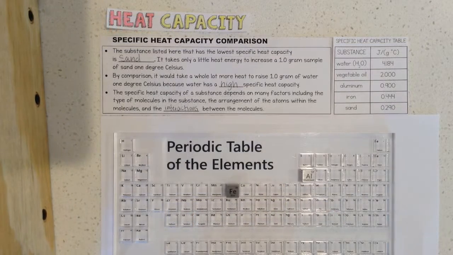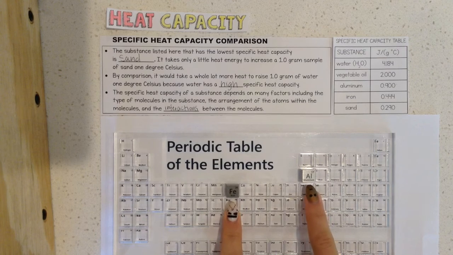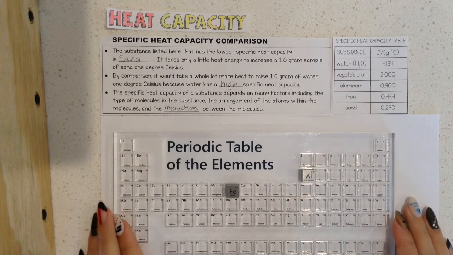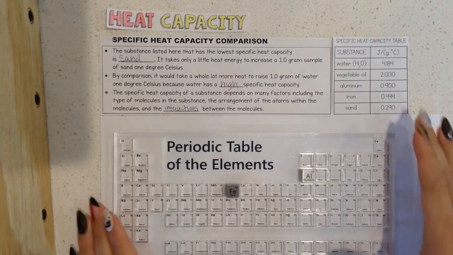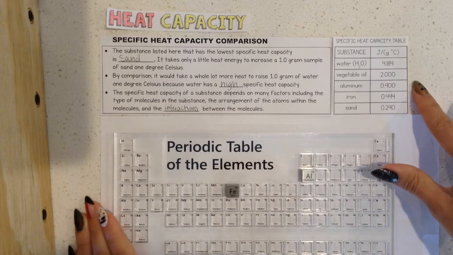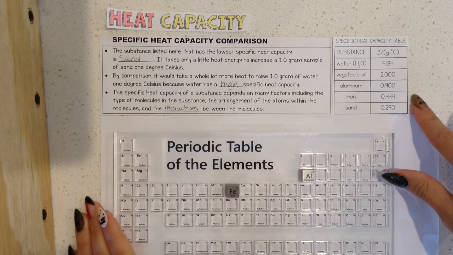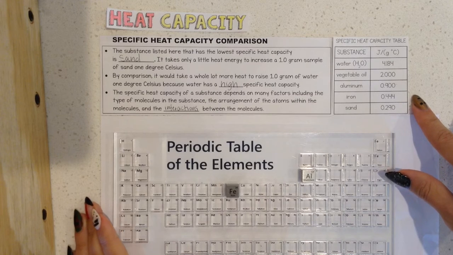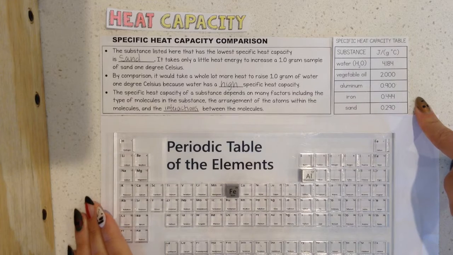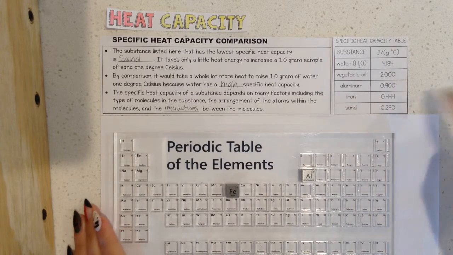Let's assume that I'm taking these samples of aluminum and iron, which have the same mass, and I bring them outside into the sunlight. Which will feel hotter in about a minute? Well, you could take the specific heat capacity of aluminum, compare it to the heat capacity of iron, and if we have the same amount and we're applying the same heat from the sun, then iron would heat up faster. It has a lower specific heat capacity.